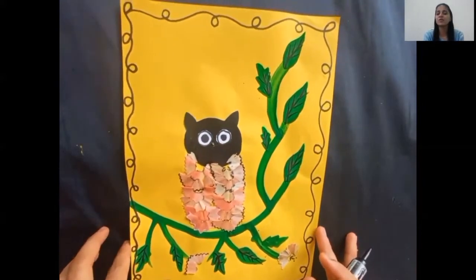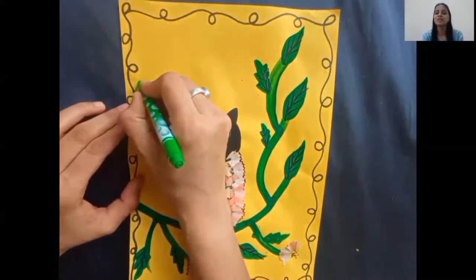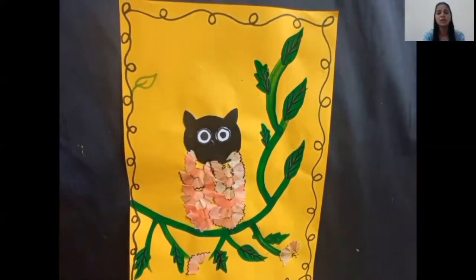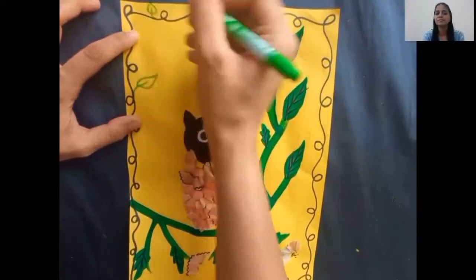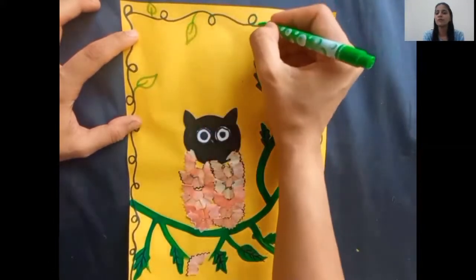Children, see what I'll be doing is, as I told, it's all about trees and branches and the owl is related to the trees. So using a green sketch pen, I'll just draw the leaves here and there. Even the same procedure you can go ahead with, or you can craft a different style of border. Here and there, one on top, one at the bottom.